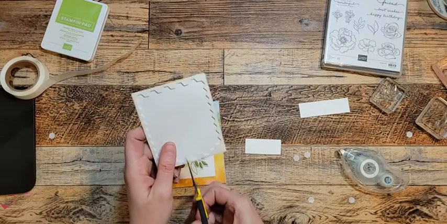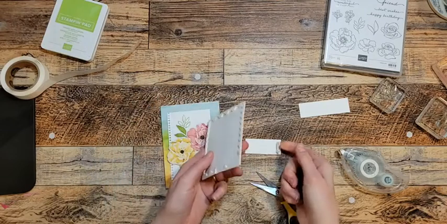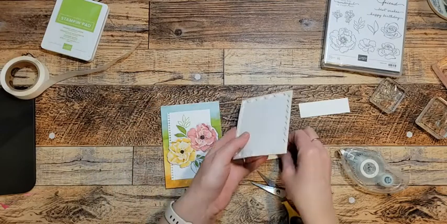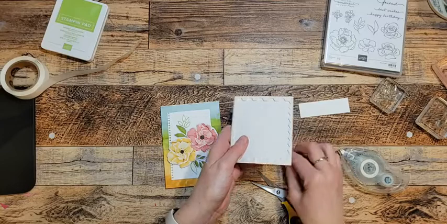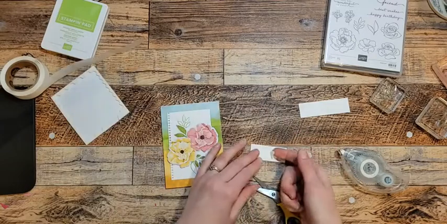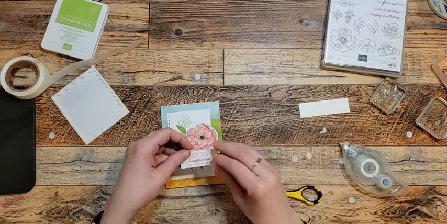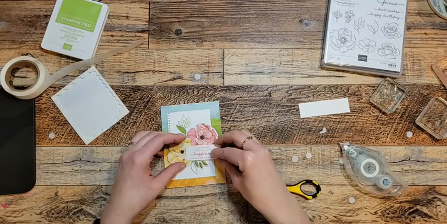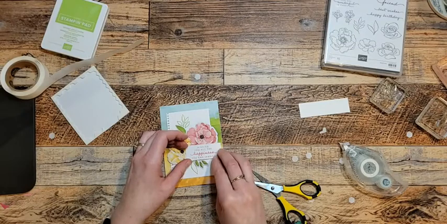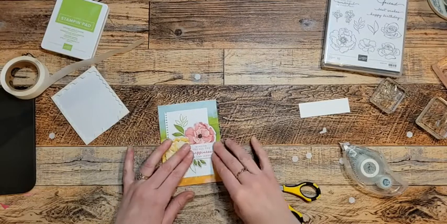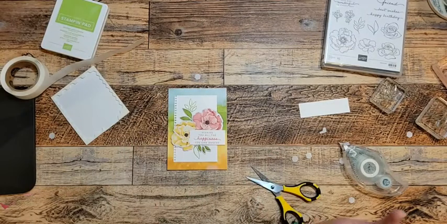Remember to use the edge of your dimensionals. There's no reason that you cannot use those. Use them up. That's a lot of waste not to. So, take the backings off of those. Set that right on there. Oh, it's so pretty. But there's one more thing.